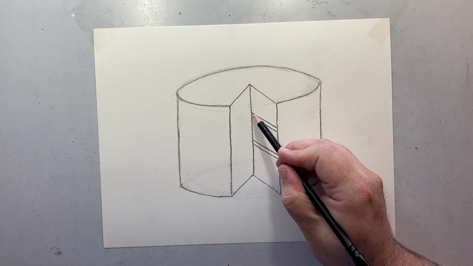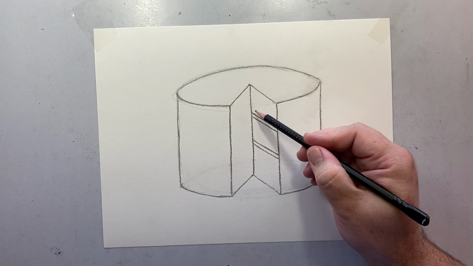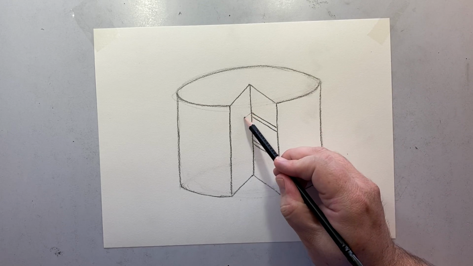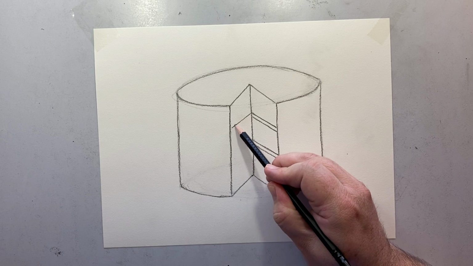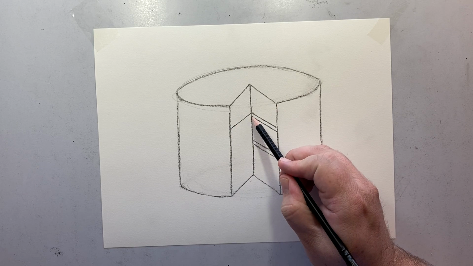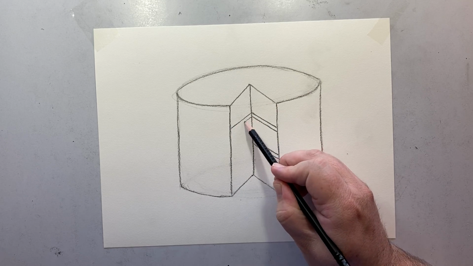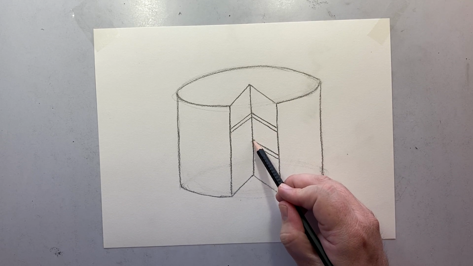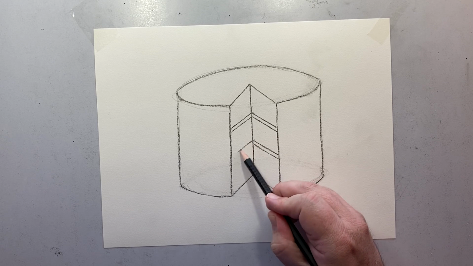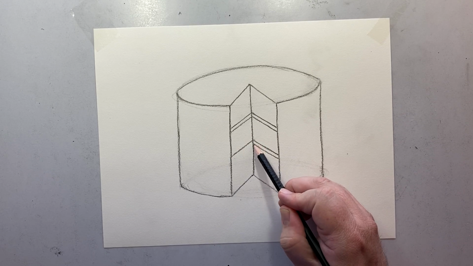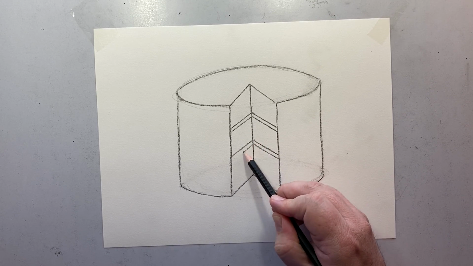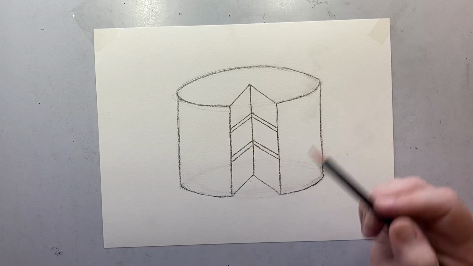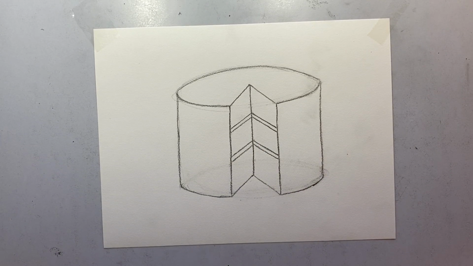And so I'm going to start here at every point, down and to the left, and down and to the left, down and to the left, down and to the left. Now that looks like a cake.